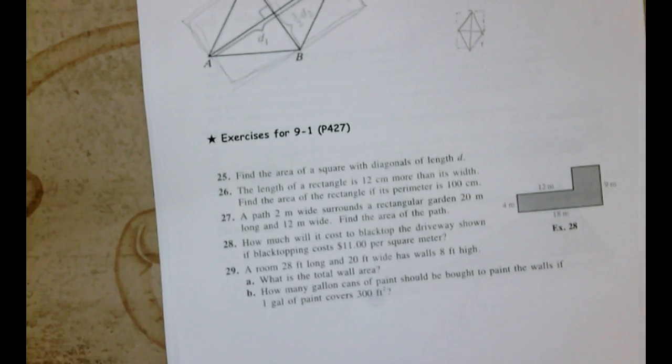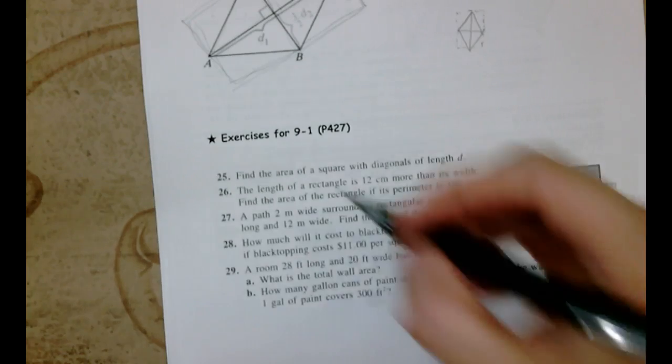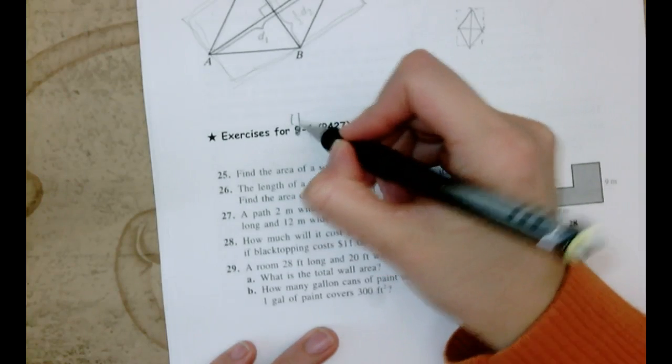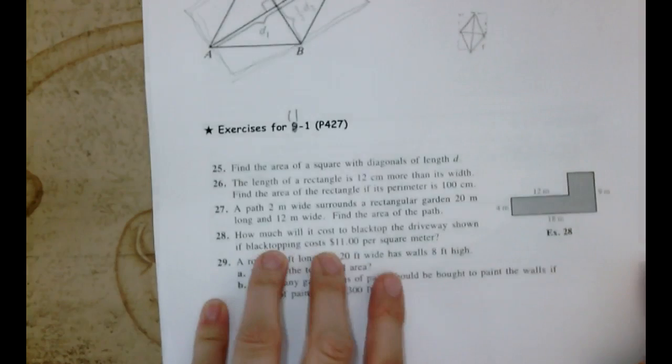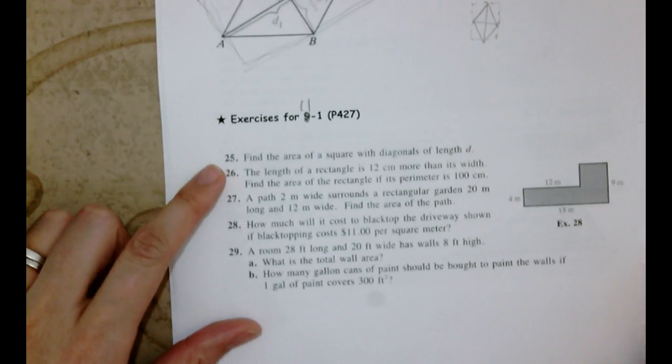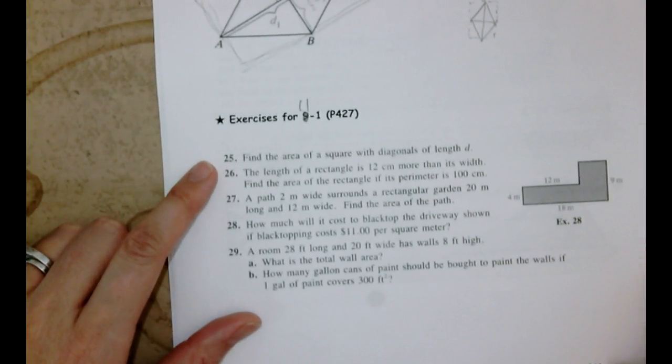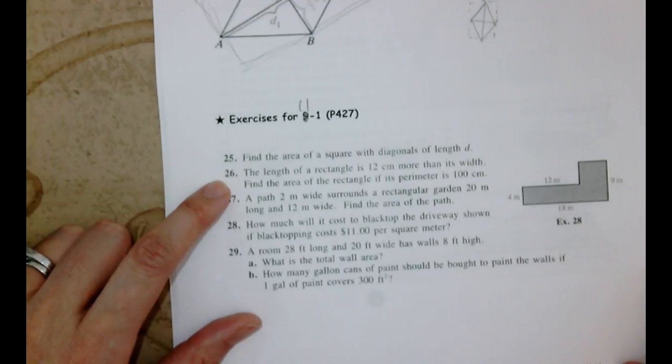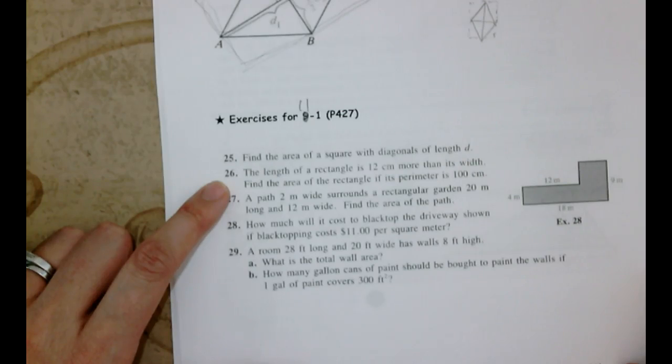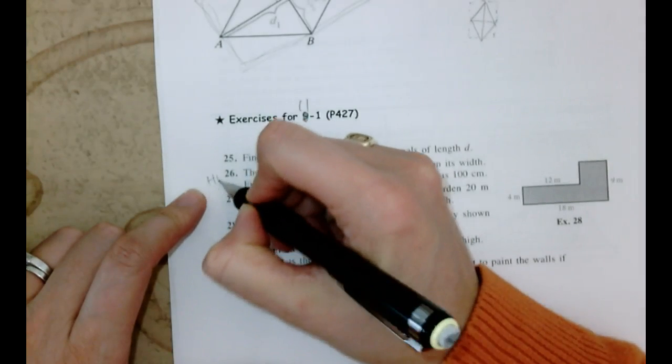Okay? All right, exercise 9.1. It's not 9, it's 11.1. I don't know why it says 9. Okay, find the area of a square with diagonal length d. The length of a rectangle is 12 centimeters more than its width. Find the area. All right, so do this one.